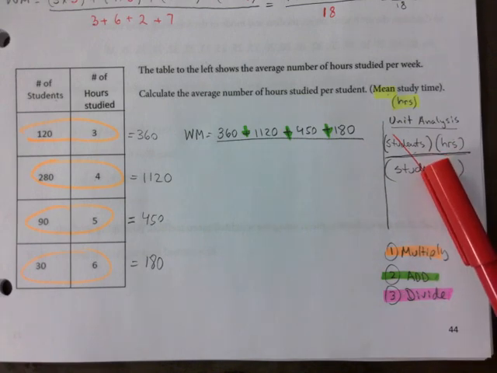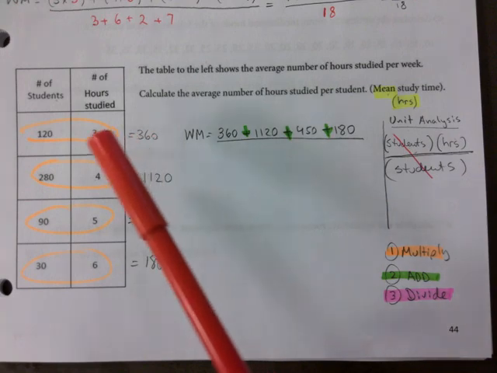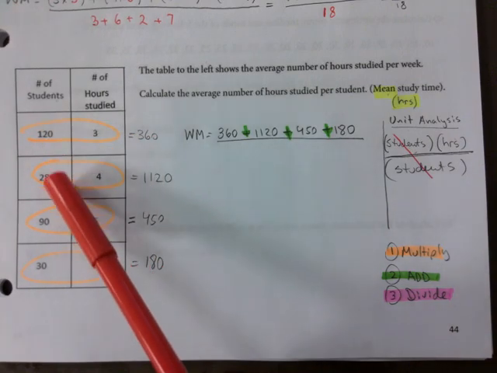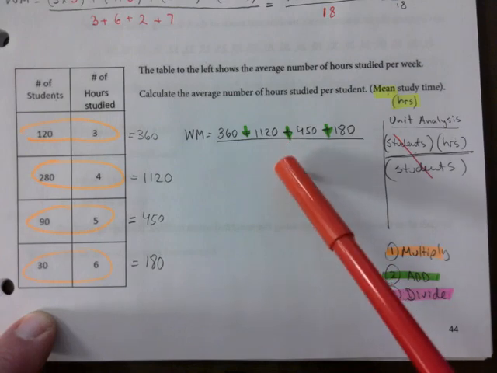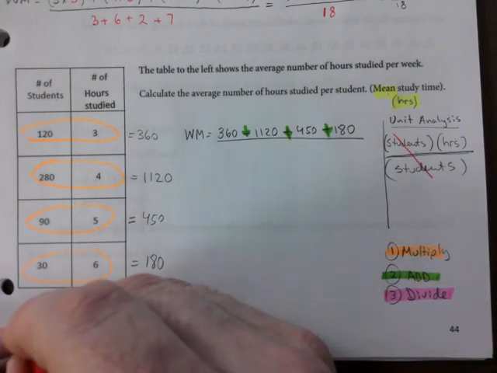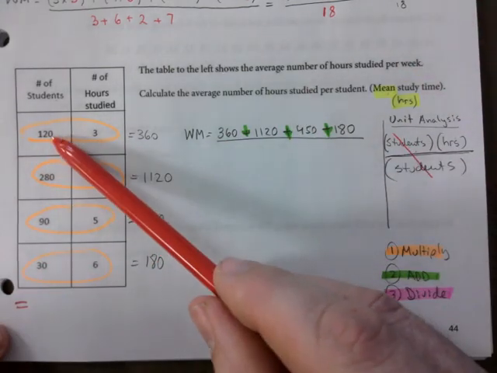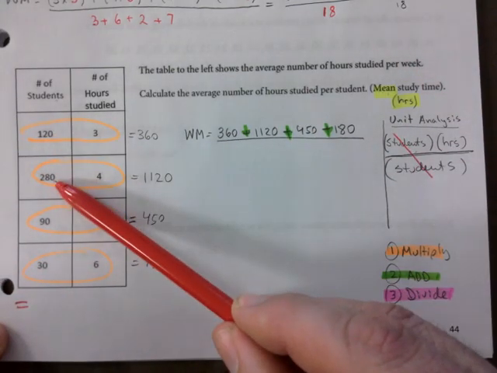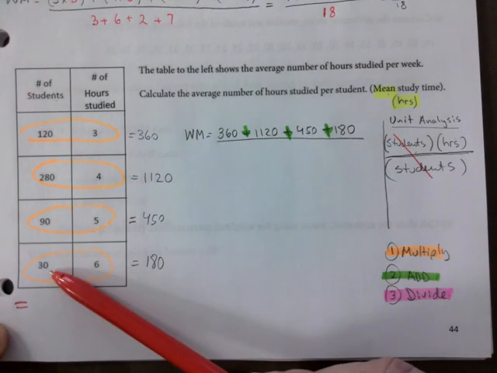So this tells me, the number of students, you've got to go over here to your table and add up the number of students here. And that's what you're going to divide this whole thing by. Okay, so let's go ahead and do that. This is 400, 490, 520.